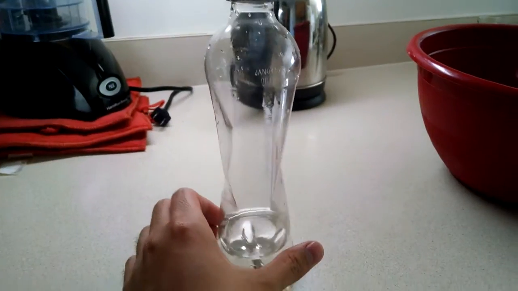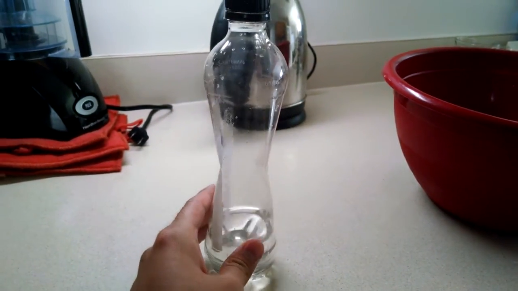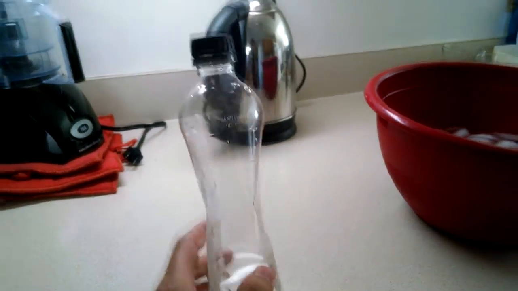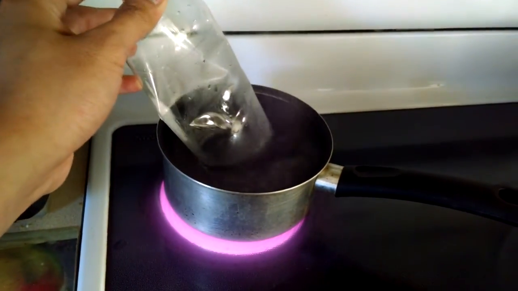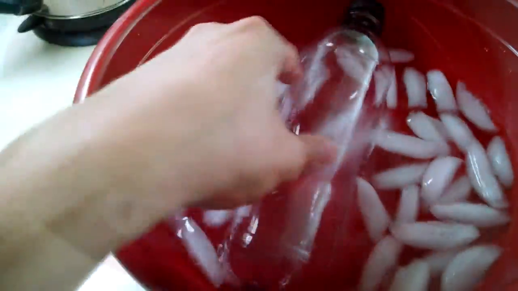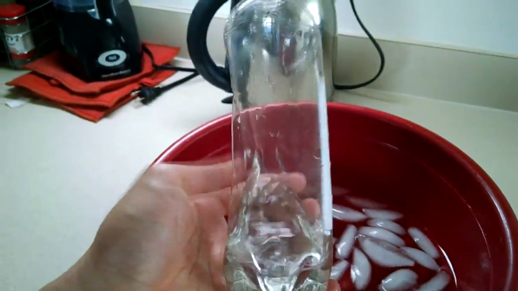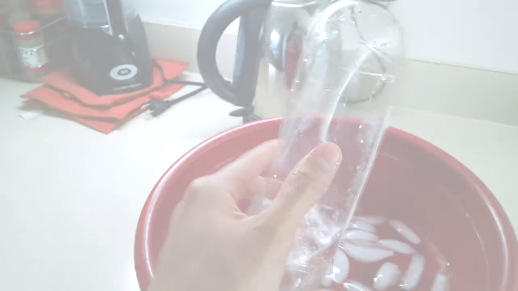Alright, now for a quick demonstration of Charles' law. What I have here is a bottle of water, and I have squeezed some of the air out so you can see the bottle itself expand. Now, this is at room temperature. As I put it in a pot of boiling water, you should see the bottle expand because the boiling water is at a high temperature, thus the volume also increases proportionally. And of course, if I put it in cold water, it should go back to its original state where it is at a much lower temperature, and thus the volume also lowers, as you can see.